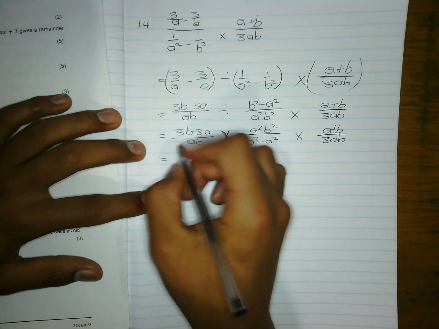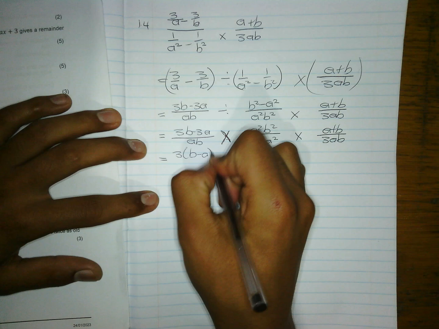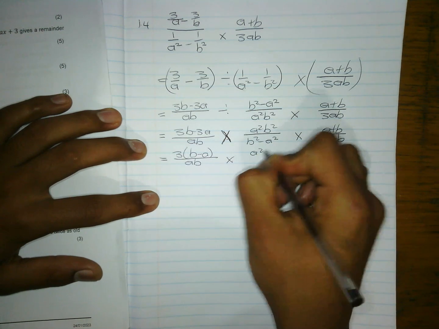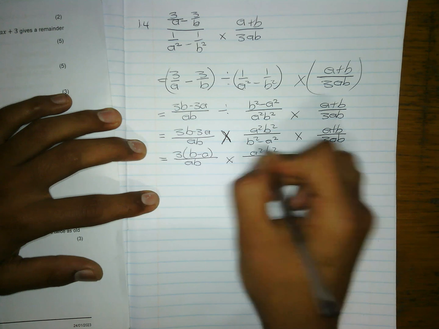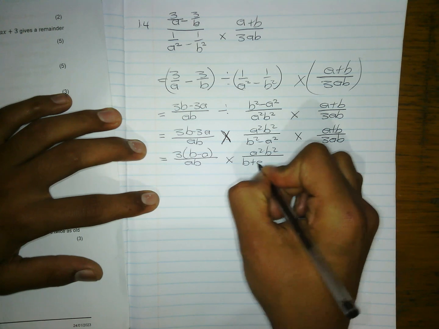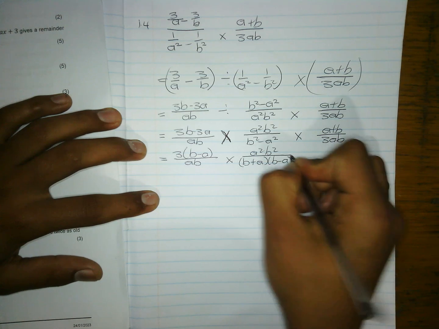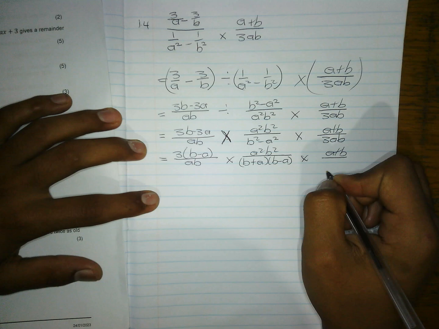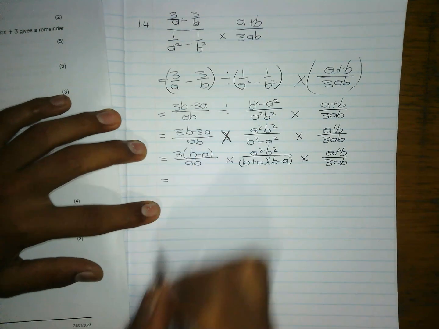Then I factorize this here, multiplied by a squared b squared. This is the difference of two squares, so (b plus a)(b minus a), over (a plus b) ab.